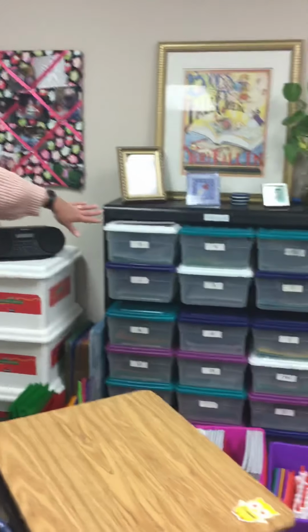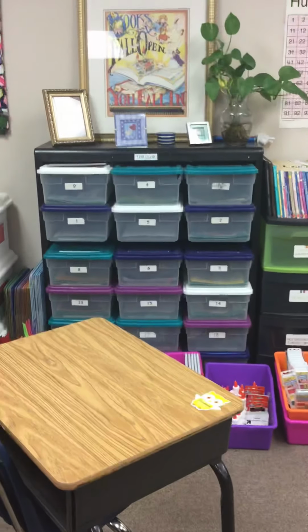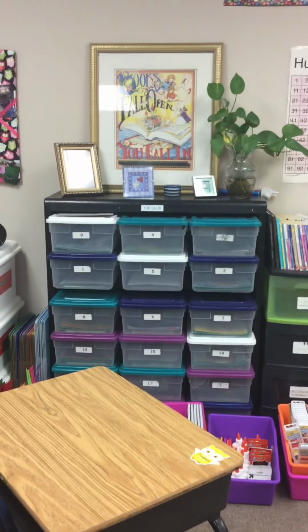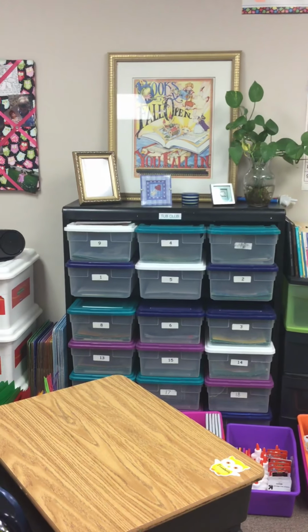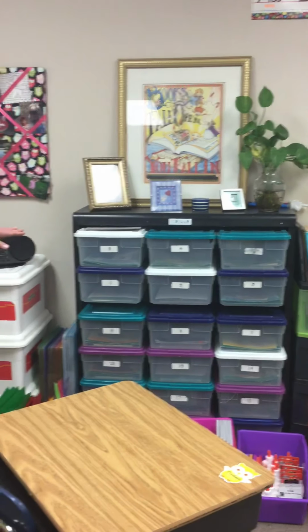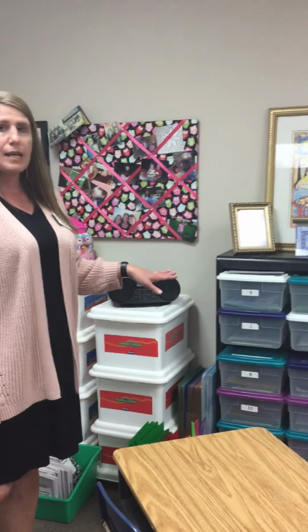We have over here our Tub Club activities. This is something that we'll be working on during our Thursday afternoons. Anytime that we have a Tub Club activity, it's something that you take to your desk that you work on individually, so it's not something that's shared with another student in class. You use it, collect all your materials, it'll be cleaned and sanitized before being put back on the shelf.